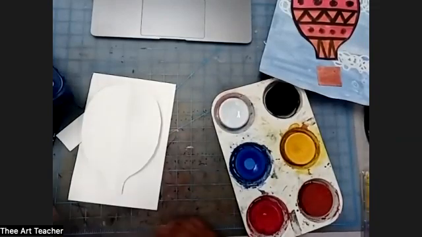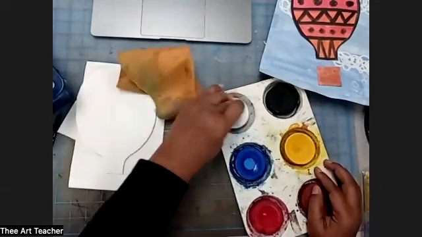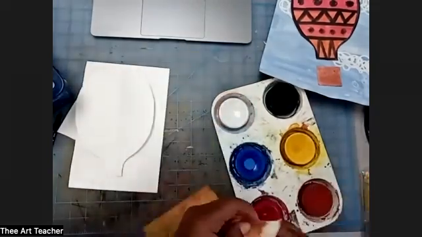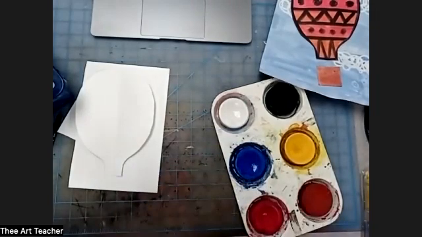I added some more water because it was starting to dry. I'm going to go ahead and clean that off. Just don't forget to clean off your paint in between using the colors. That way, it's not messed up.